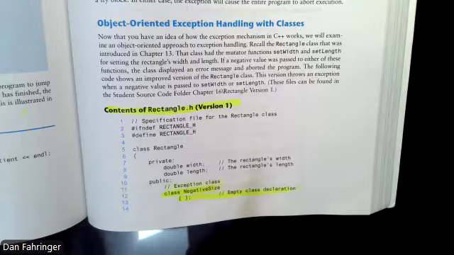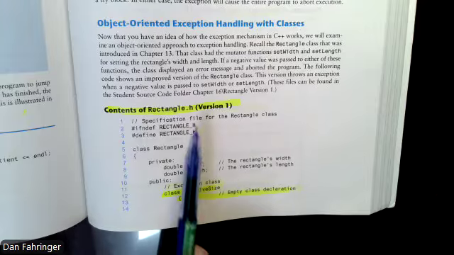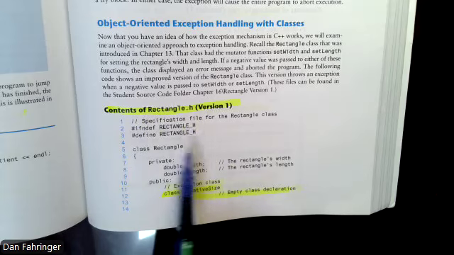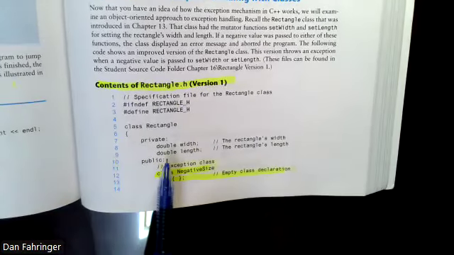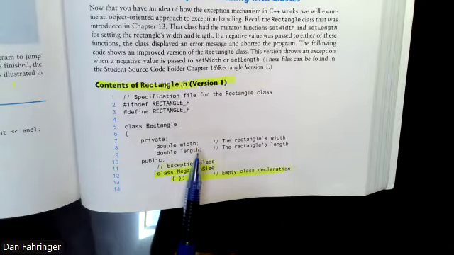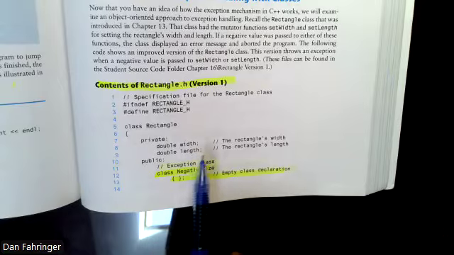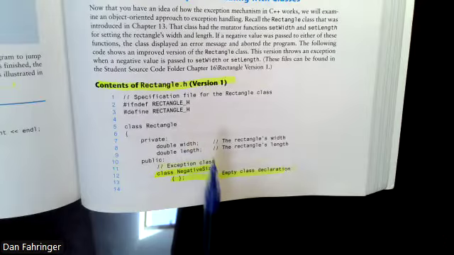All right, the spec file. Starting to become second nature. All of a sudden I come in, I see I have width and length. We've dealt with this darn rectangle class so much, but it's a great one to explain things.